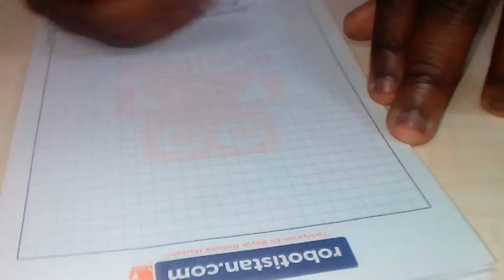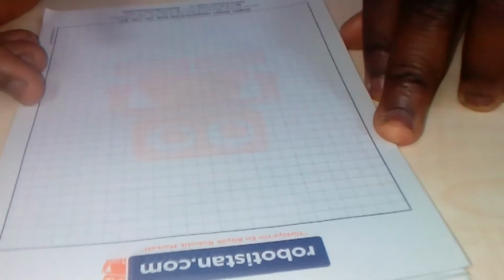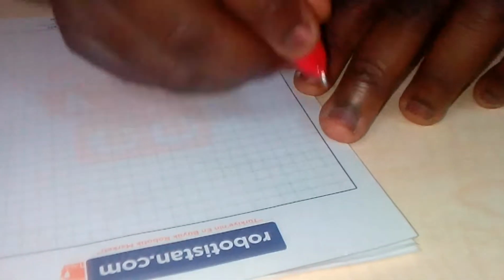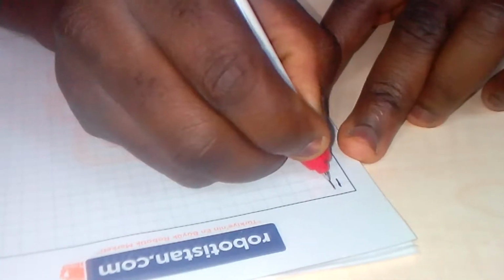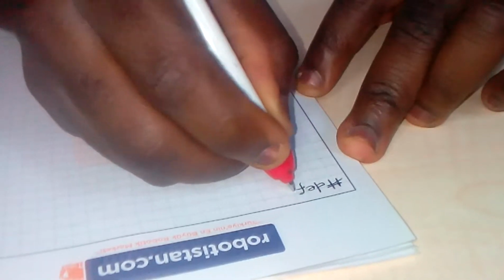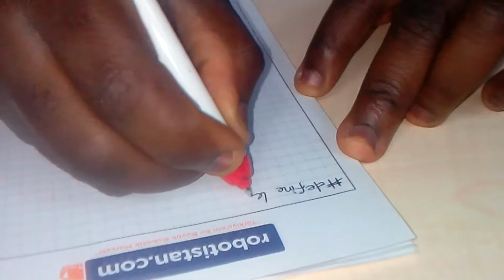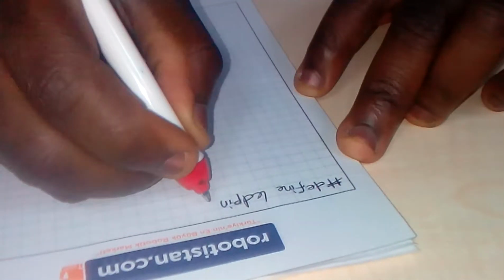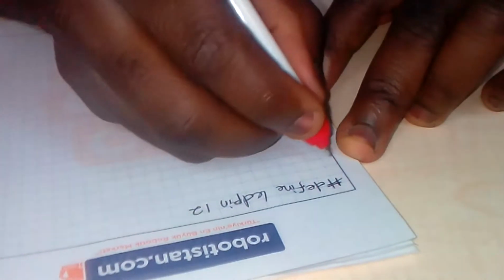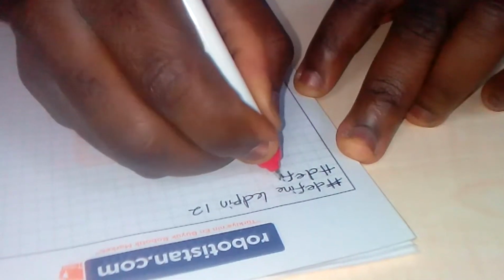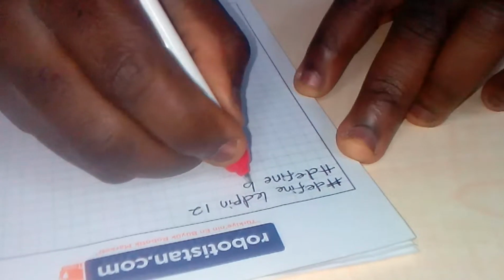Now to begin with, we have to define the pins and the LEDs we are going to use. We begin with define. Define LED pin. Let's say 12. Then we define our button pins. Define button.